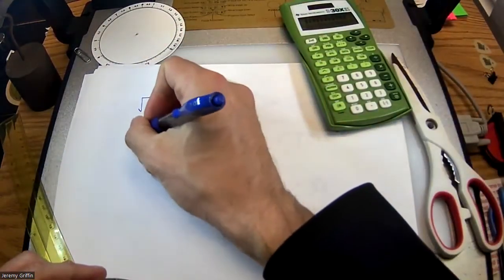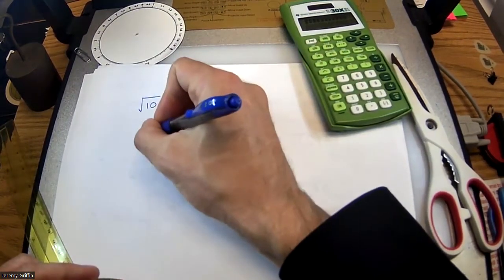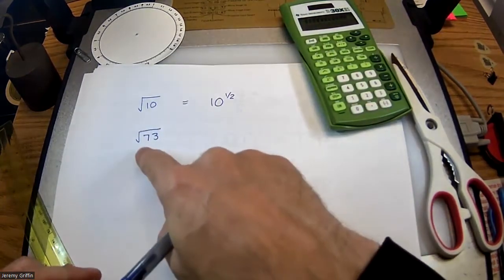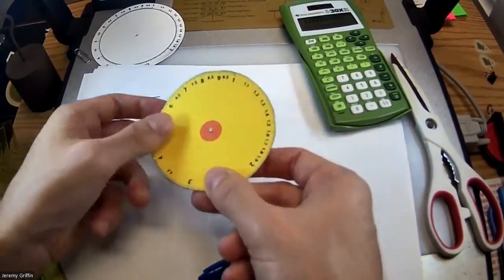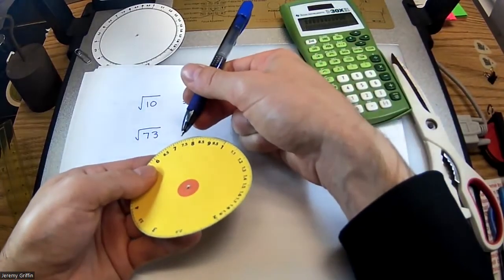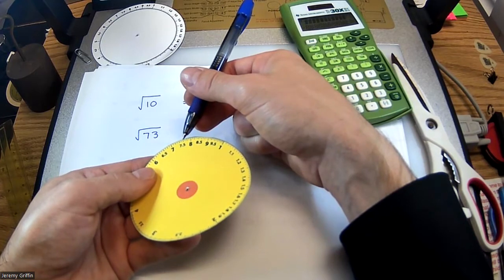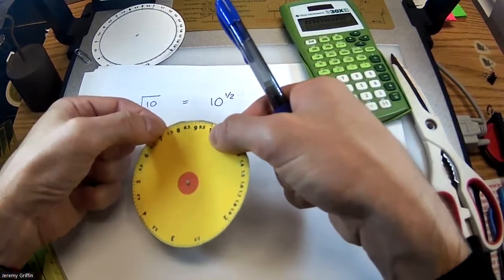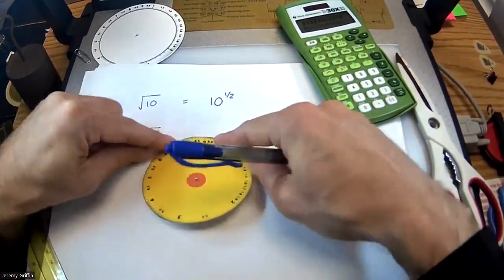Let's do the square root of, how about 73? I don't know, square root of 73. I wonder what that is. So on the circle, I need to find 73. Hey, there's a 7.3. There's sort of that, right? That's like right 70. It's right about here, right? So what's halfway between that and this one? Between here and here, what's halfway?